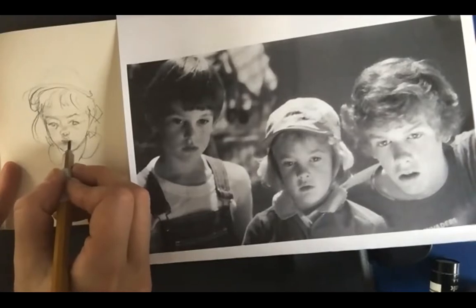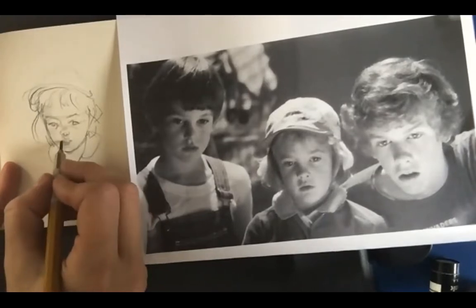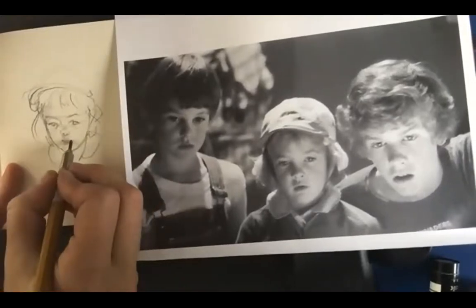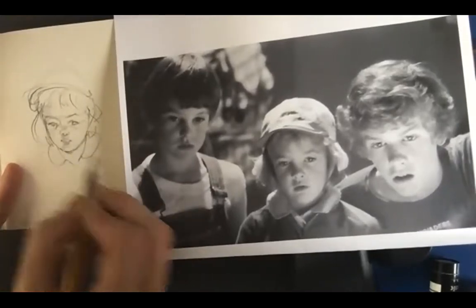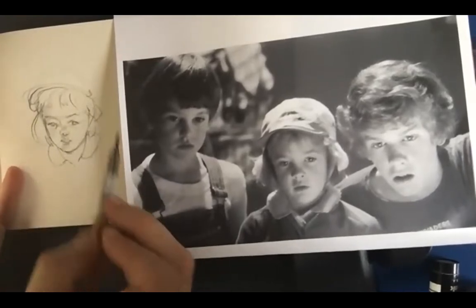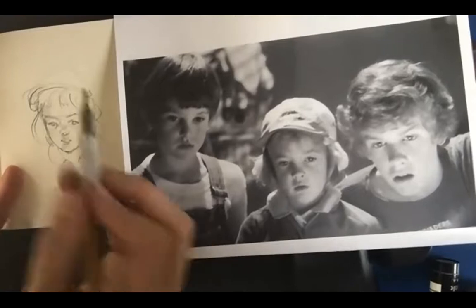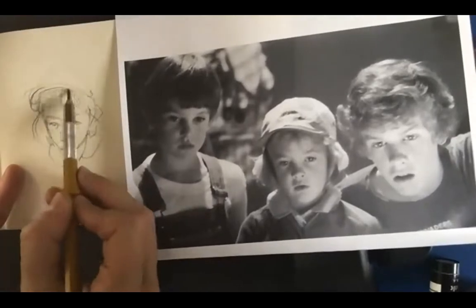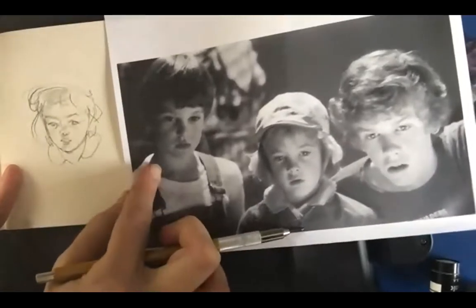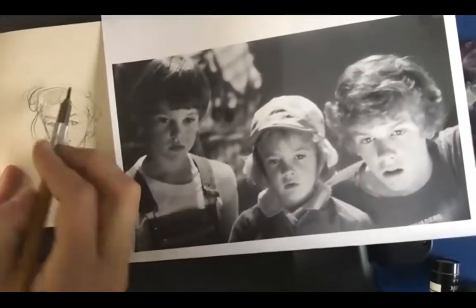Yeah, this could be a boy or a girl. As long as it is the age that it's supposed to be, you're good. And then if you want to make it a boy, you can just add boy stuff. You can add a baseball cap to it and change the hair. And obviously you're going to have a lot more fat on kids.